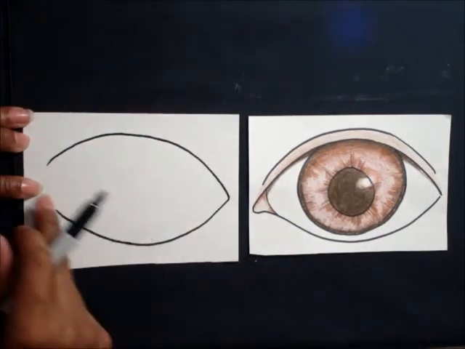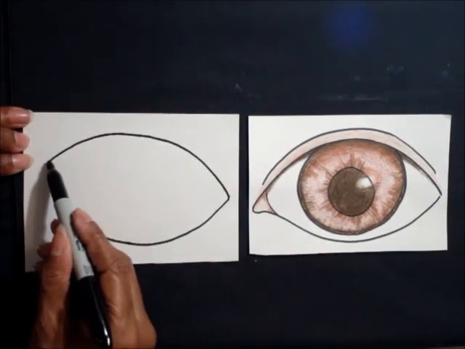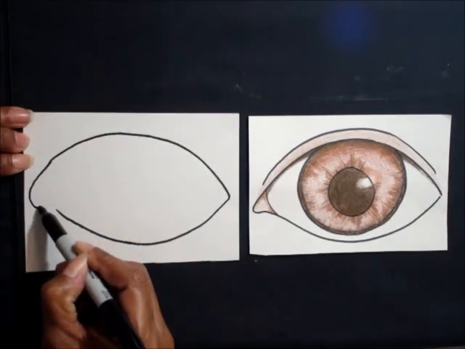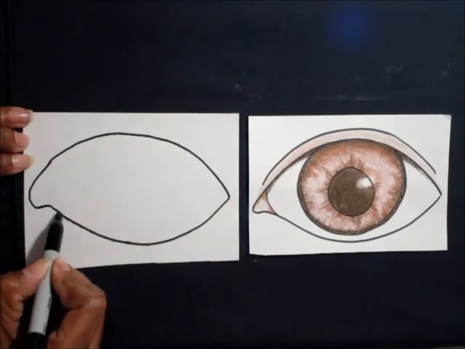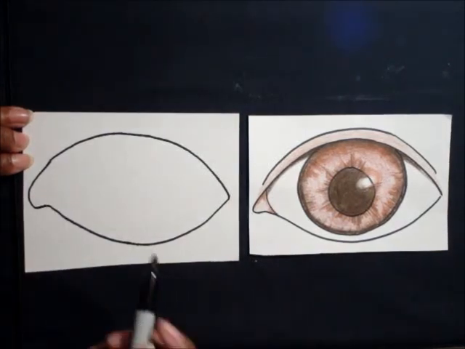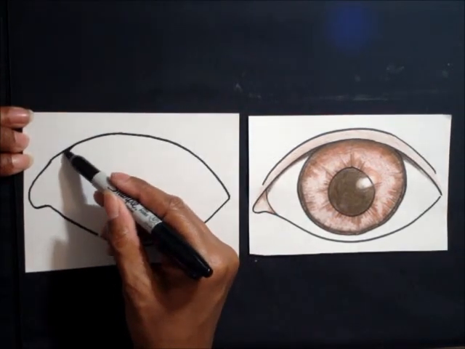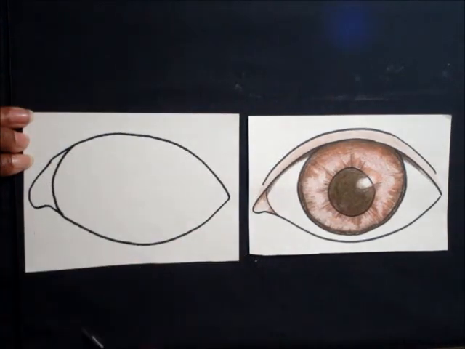Okay, now we're going to do right here the tear duct. So it's going to be a little curve. So what I'm doing is I'm going to continue this line and go down, and I'm going to curve up like that. Small little curve, and then connect. Okay, so there's the tear duct. And I'm going to make a slight curve this way to complete the tear duct. Okay, curve line like that.